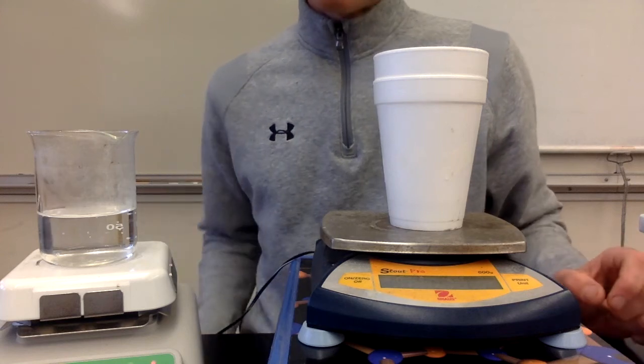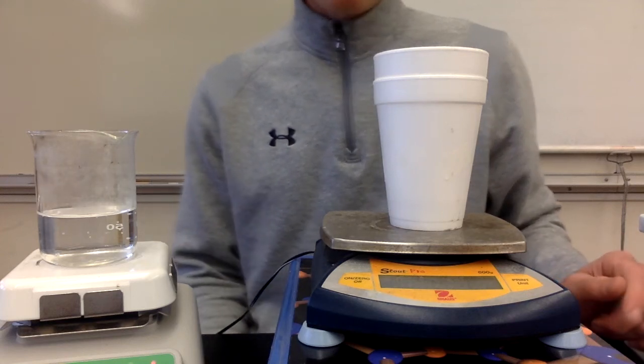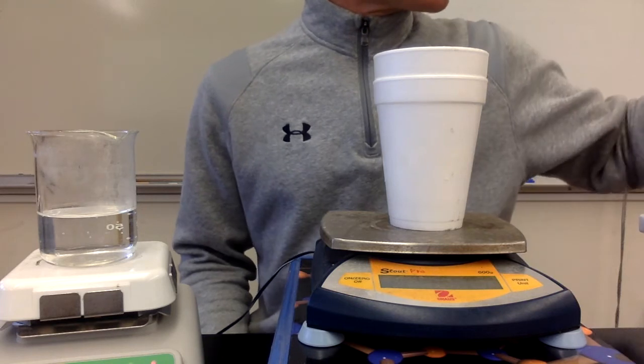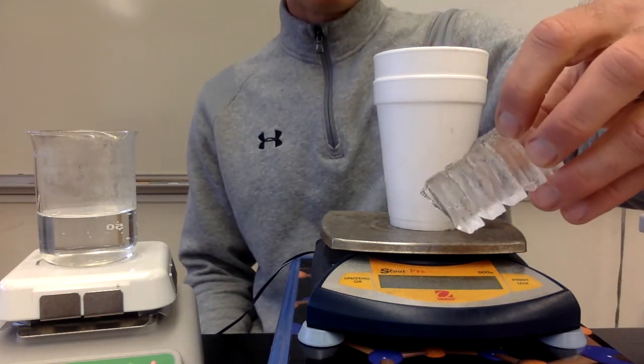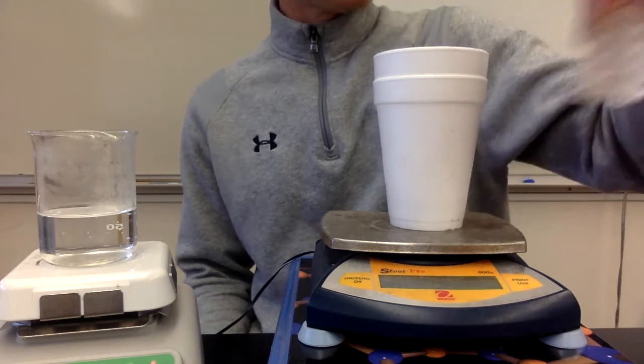Hey, what's up, guys? This is the heat of fusion of ice lab. So in this lab, we are going to try to figure out how much energy it takes to change ice into water. So how much energy it takes to melt ice.